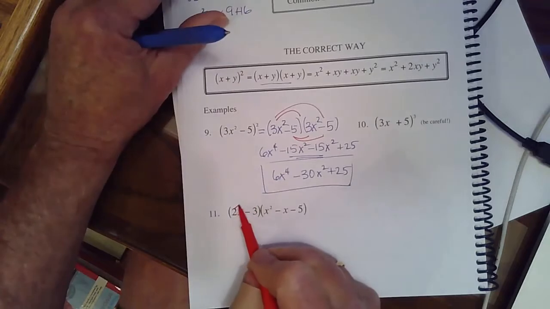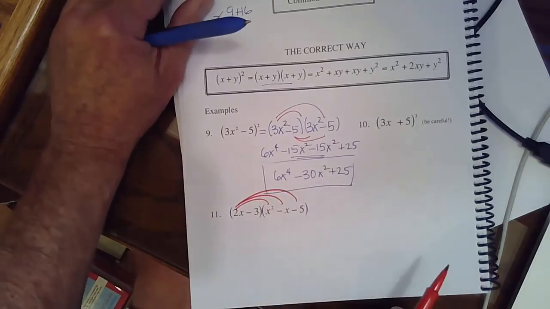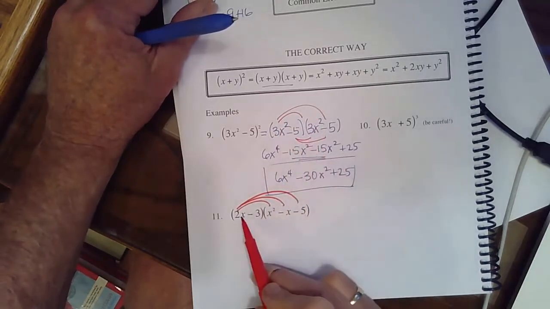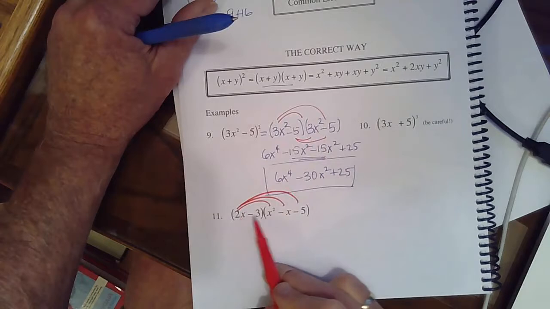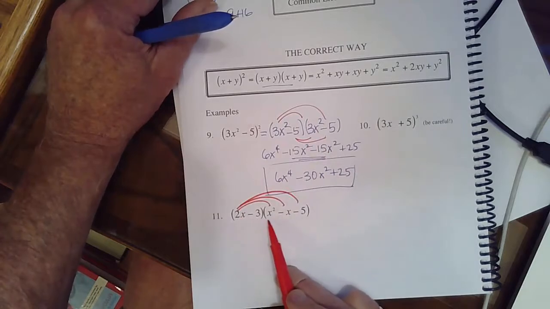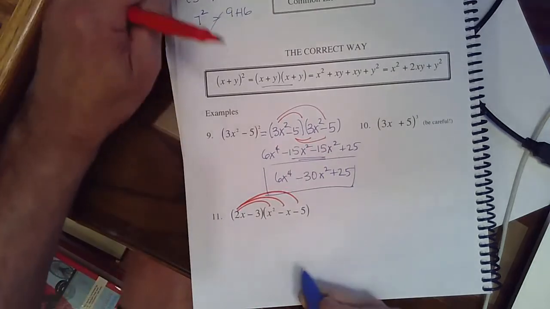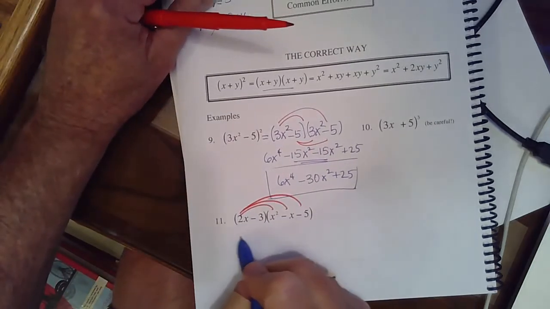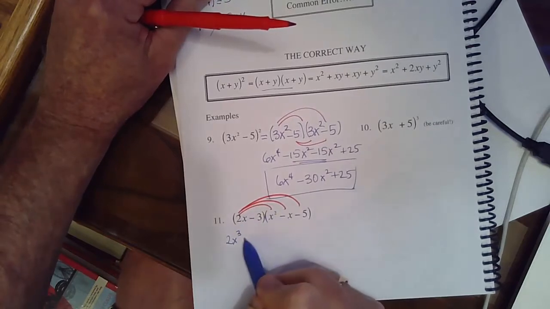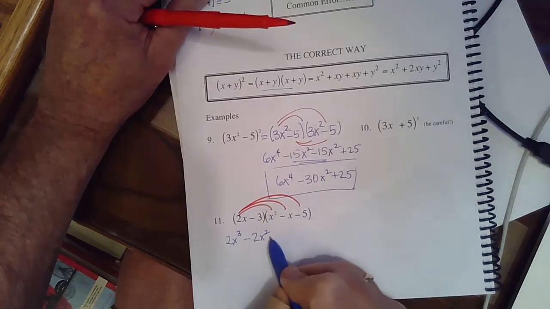This one here, you're going to take the 2x and distribute it. So it's really not FOIL. You're not having 4 things you're doing. See here you got first, outer, inner, last, 2 binomials. Here we're going to take the 2x and give it to each one of these 3 pieces. And then we'll take the -3 and give it to each one of these 3 pieces. So really there's 6 things I'm doing, not 4. 2x times x squared is 2x cubed. 2x times -x. 2x times -5.